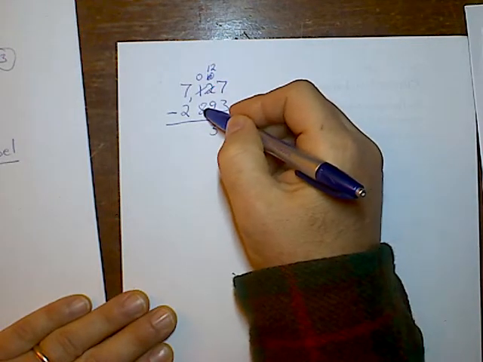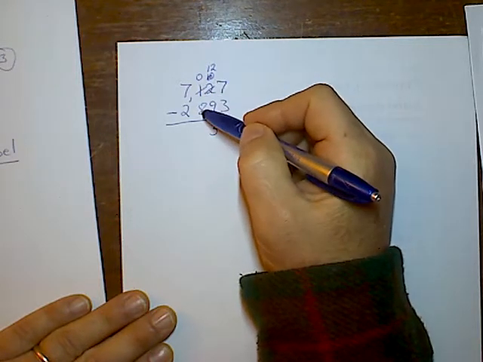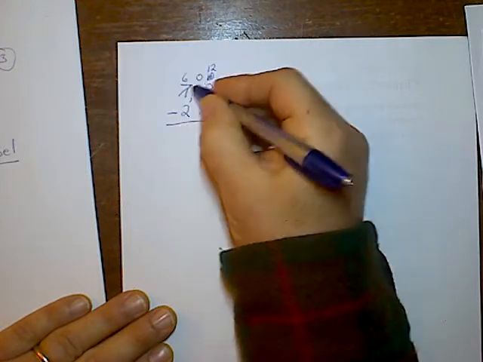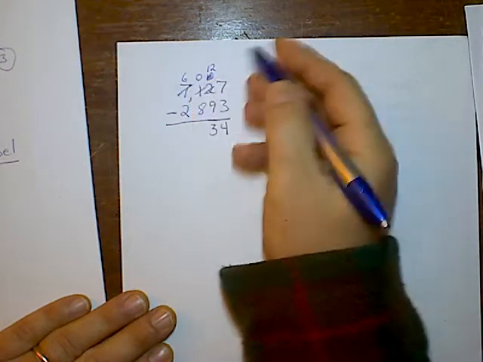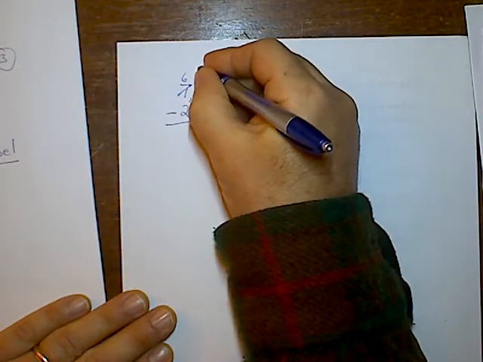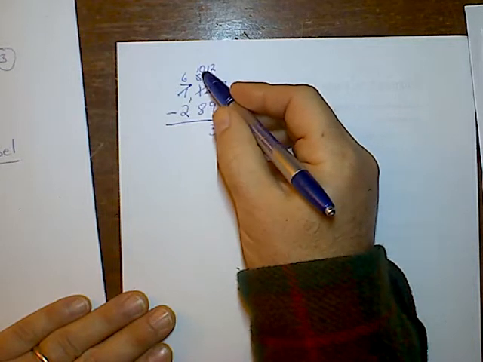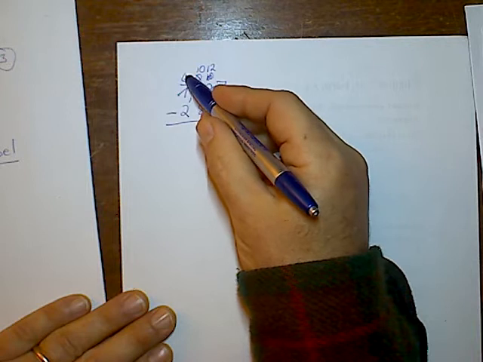0 minus 8 is my next problem. Well, I can't do 0 minus 8. So I will regroup. The 7 becomes a 6. Please make sure you actually do this first before you give the group of 10 over to the other spot. Some people will forget to cross this off and make it a 6.